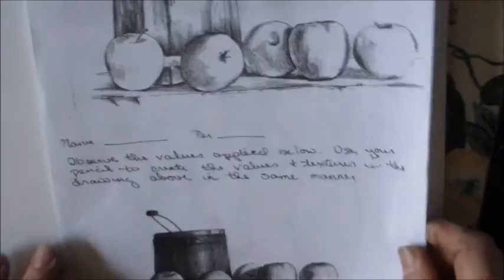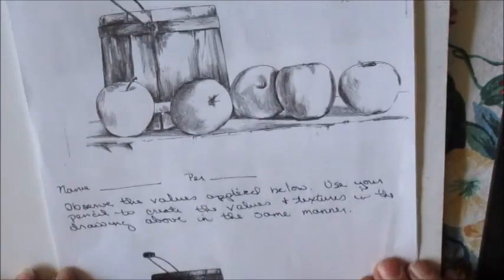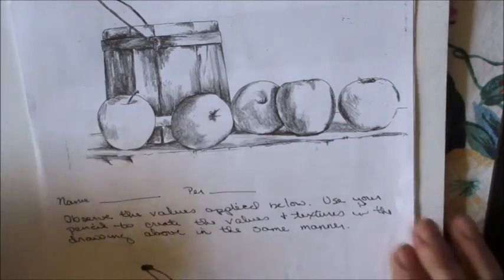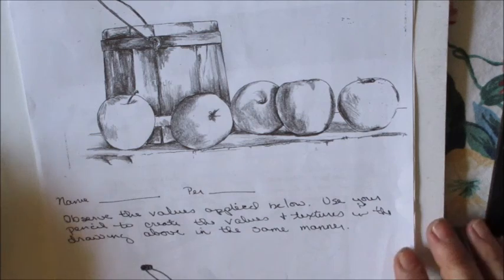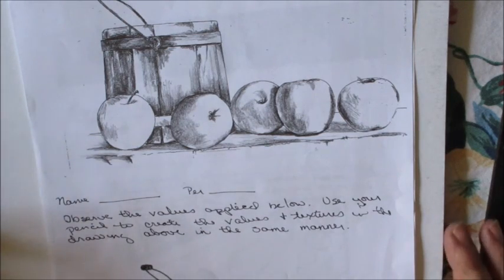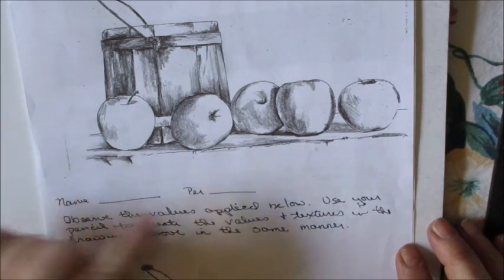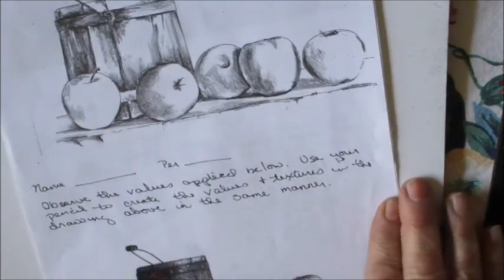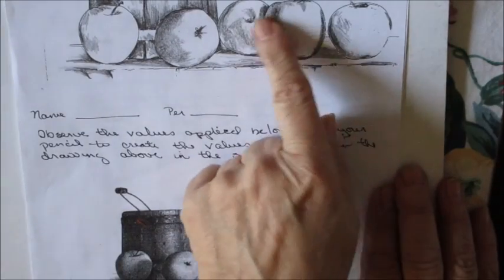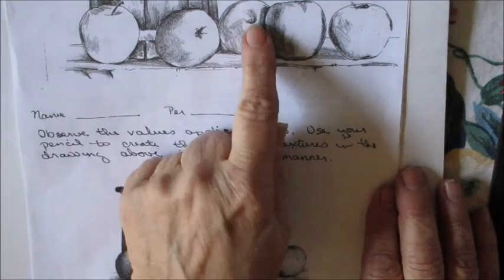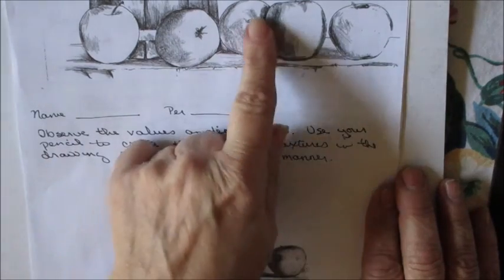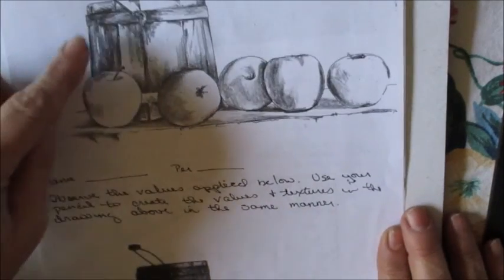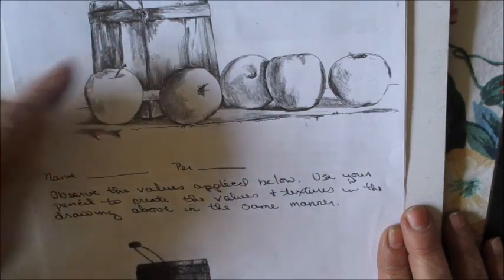I started this example, and so I've taken this picture and I keep looking at it, and I've started this but I haven't finished it. And what I'm doing is I'm looking for the darkest darks and applying those as I go. You can see here's the shadow from this apple coming across. I'm not quite done with that. That still needs to be in the dark, but I'm working in the darkest darks first, trying to be aware of texture.